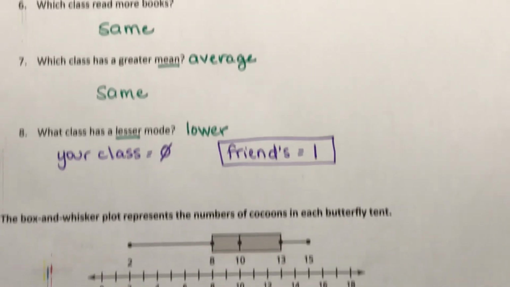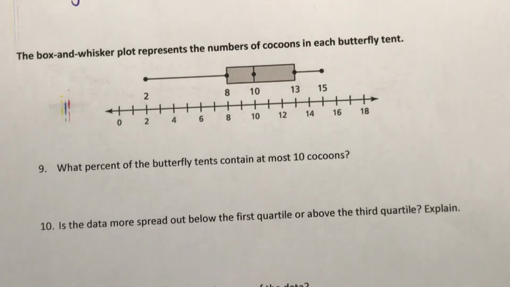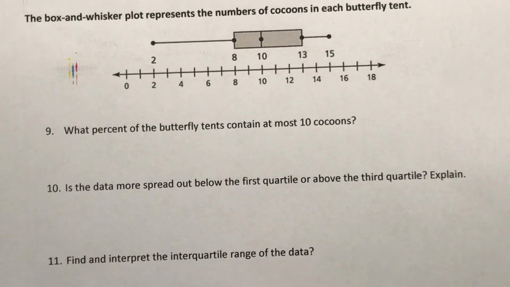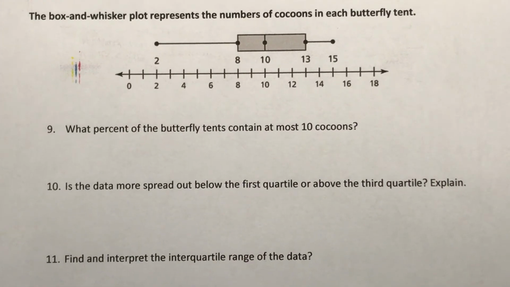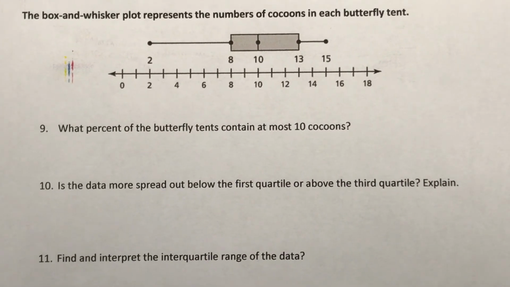All right, the last one was the box and whisker plot. And this one, in my mind, is probably one of the harder ones, depending on the question, for you guys to answer. So I've got my box and whisker plot about cocoons in a butterfly tent. And the first part, number 9, says, what percent of butterfly tents contain at most 10 cocoons?